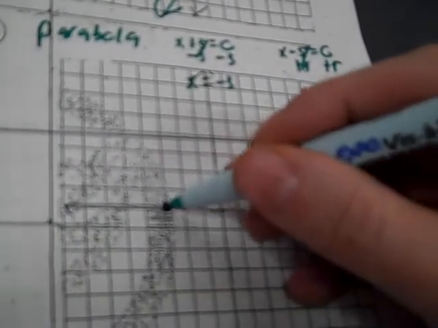Okay, so negative 3, 0, I go left 1, 2, 3. 1, negative 32, I go right 1, and then I'll go by 5s: 5, 10, 15, 20, 25, 30, 32. 5, 0: 1, 2, 3, 4, 5. Okay, parabola, pretty wide.